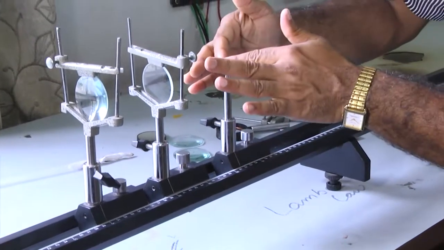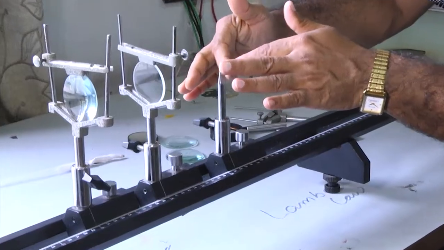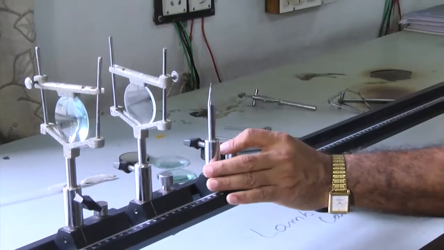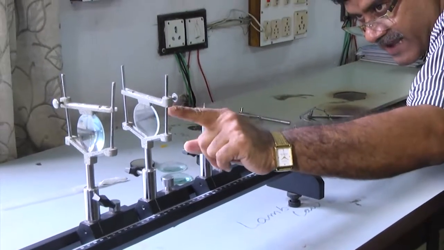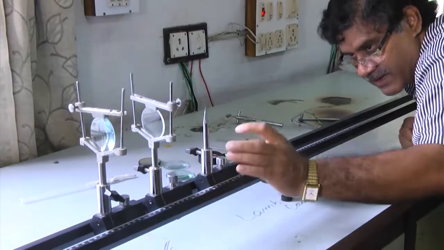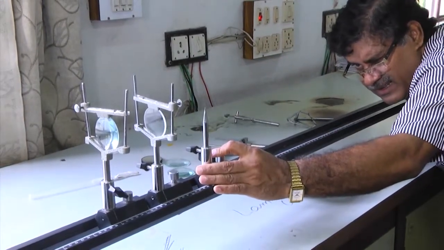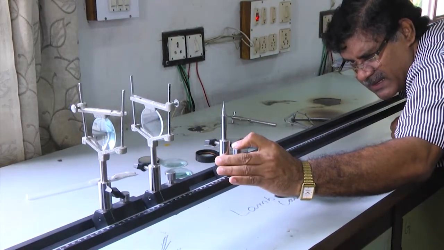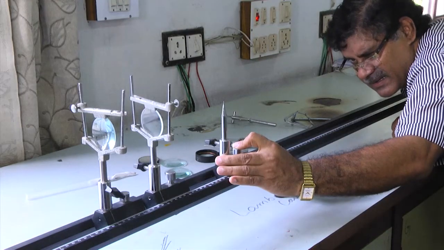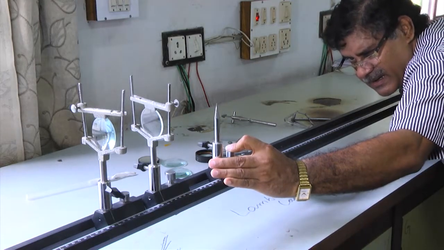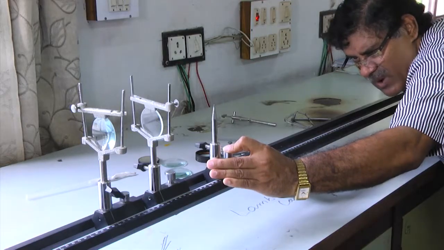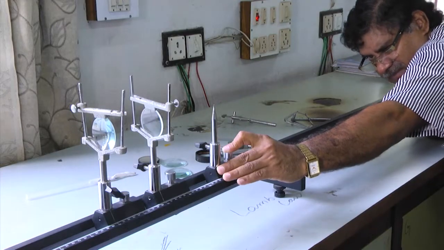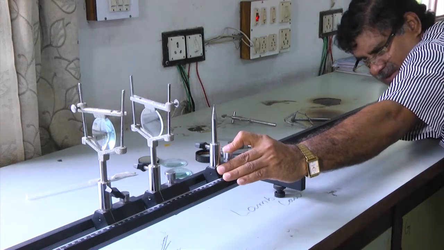So, now this new image will be away from this place. So, it is a divergence. This divergence depends on the focal length of this lens, which is around 20 for the concave lens. So, I have to find out the position of this one. It is a small divergence, basically, a small divergence.